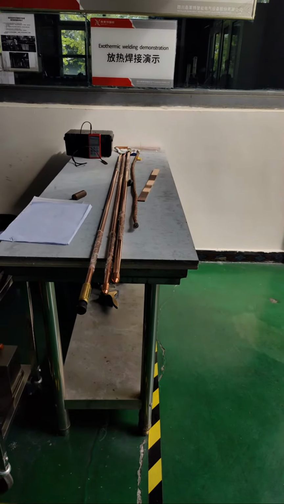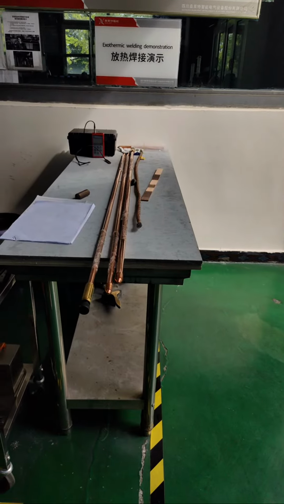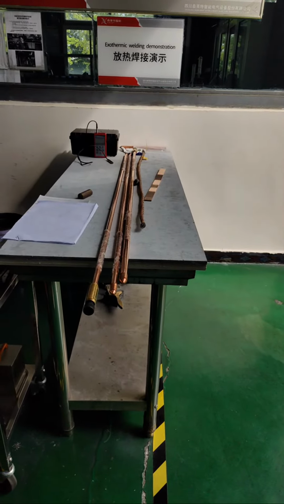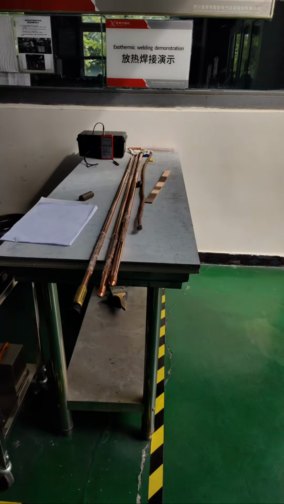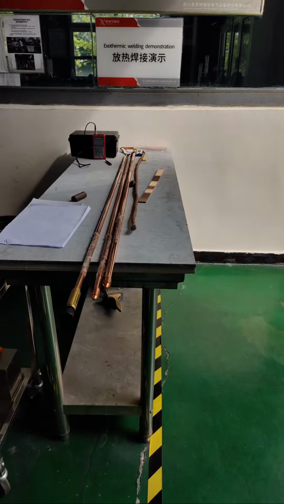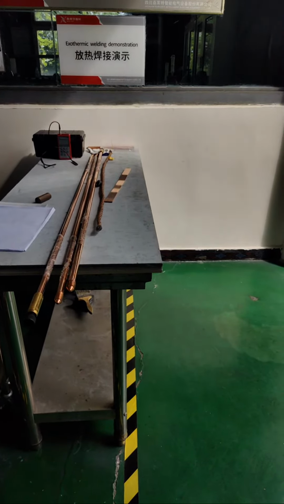Aiden is calculating the weight of the 1.5 meter long earth rod for you. Please wait a few seconds, he is calculating it.